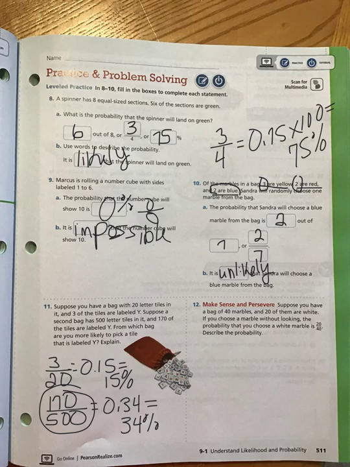Suppose you have a bag of 40 marbles and 20 of them are white. If you choose a marble without looking, the probability you choose a white one is 20 out of 40. Describe the probability. So with that, you guys know that the chance is 50%. So it's going to be likely that it's half the percent that you're going to pull one of the white marbles from the bag.